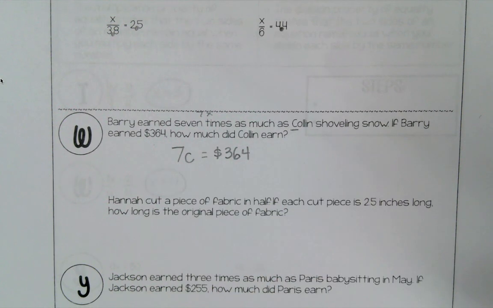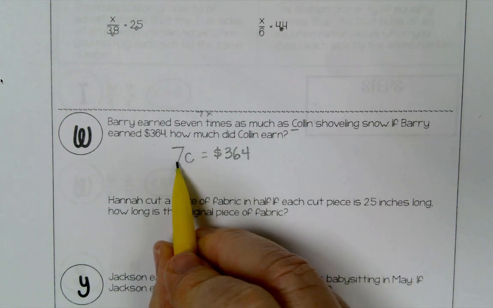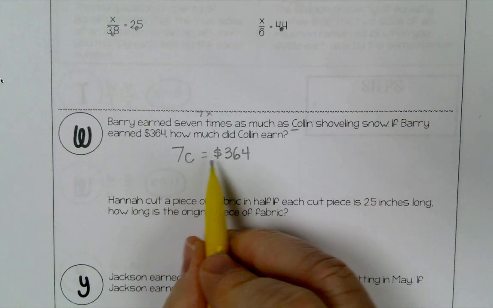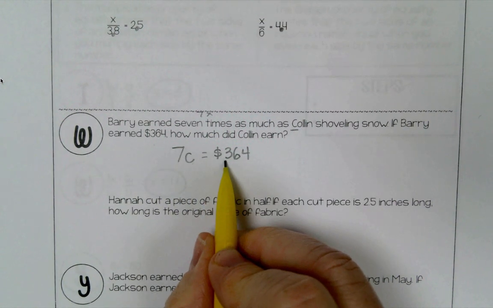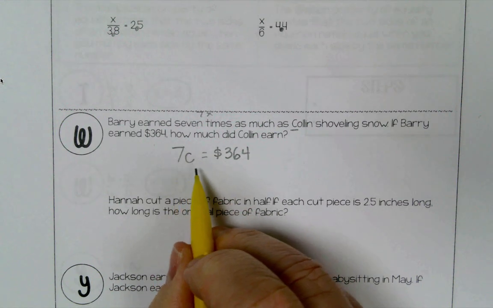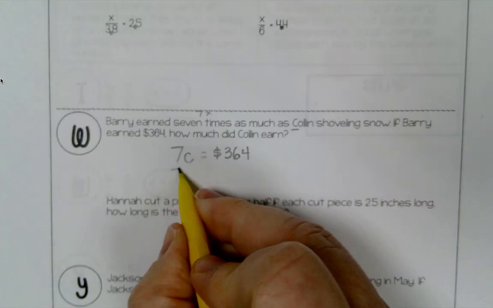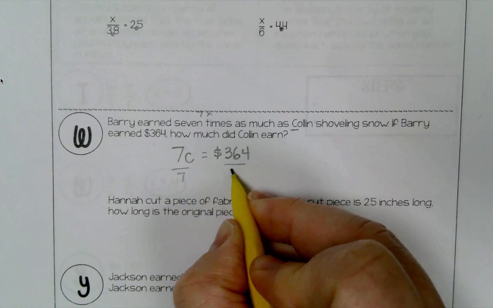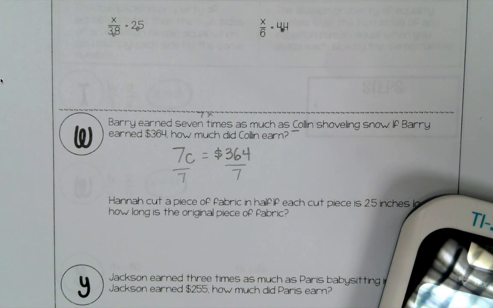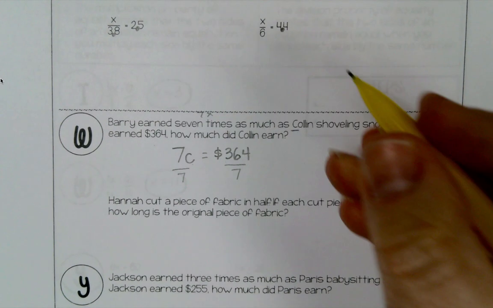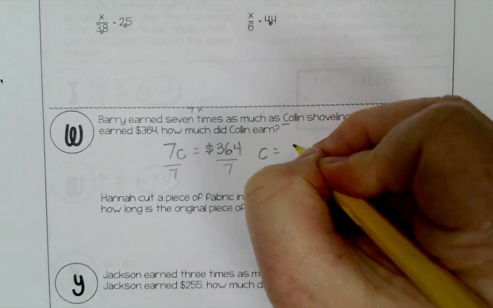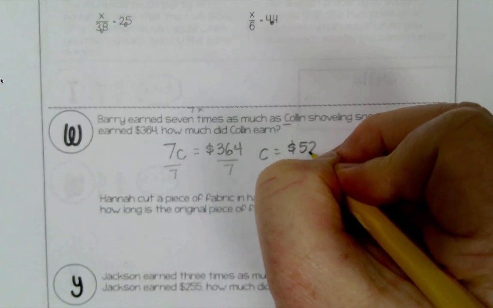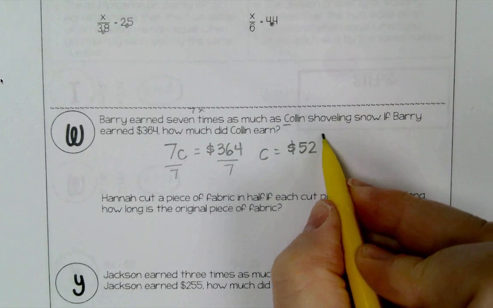Well, we don't know what Colin is, so I gave our variable C. So 7 times whatever Colin made gives me 364. And we know that this is multiplication. So if we're going to perform the inverse operation, 364 divided by 7, we get 52. So C equals 52. So Colin, ooh, he only got $52.